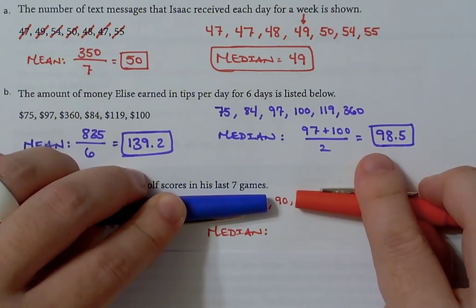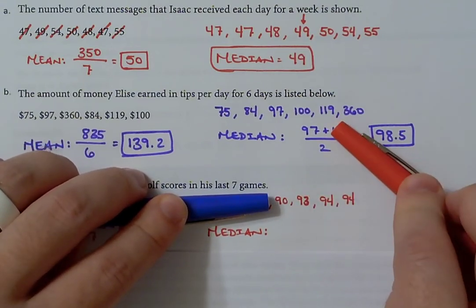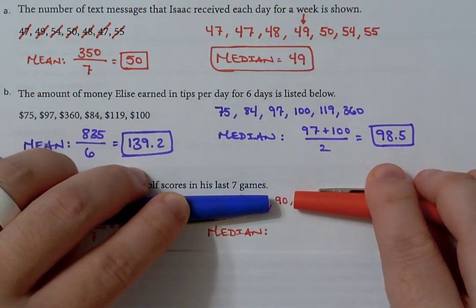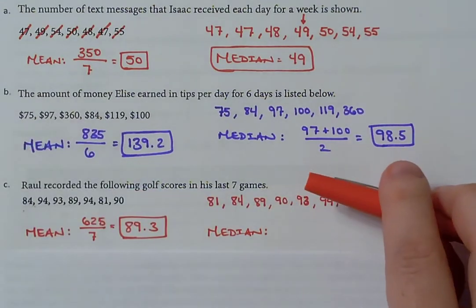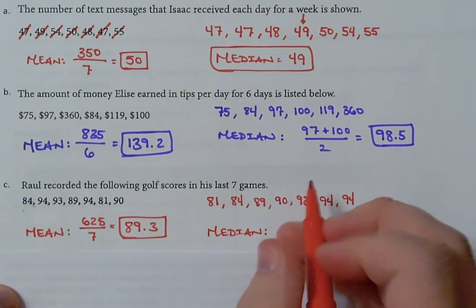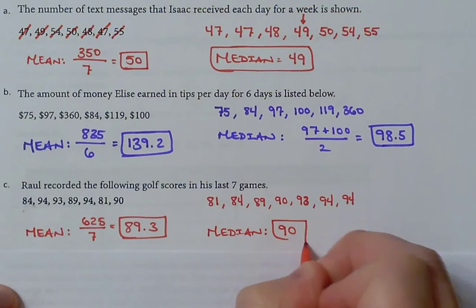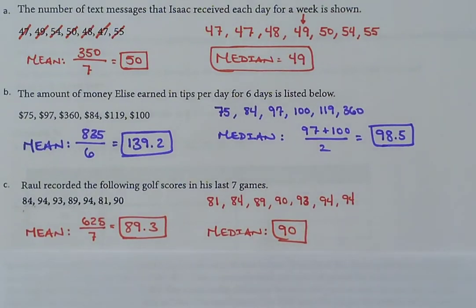So because it's not between 2 points like it was with part B, but just the fact that we resulted in one number, that means that that is our median. So 90 is going to be the median of this data set. And that is how you go through and do example 1, parts A through C, and how you find the mean and the median.